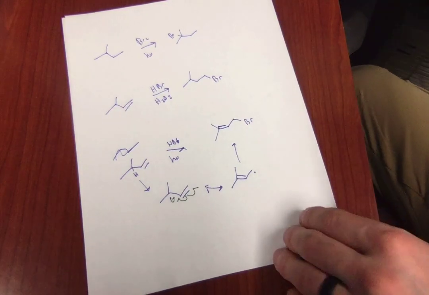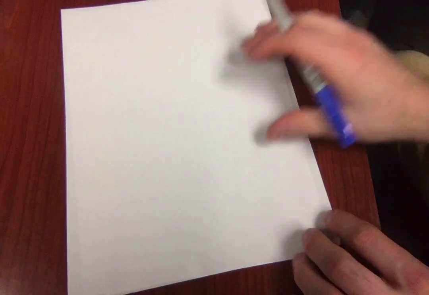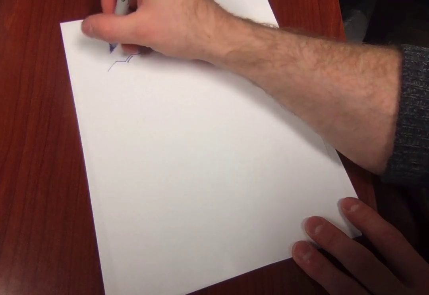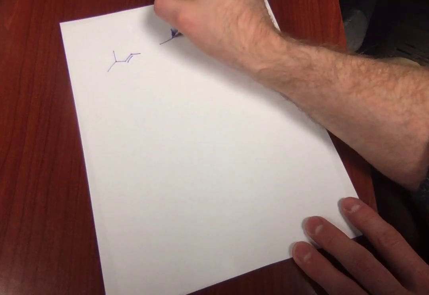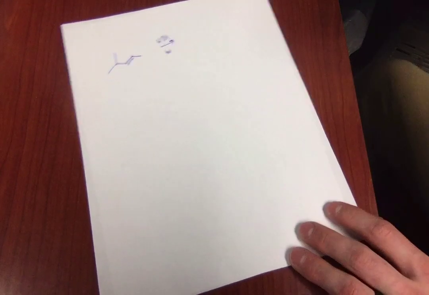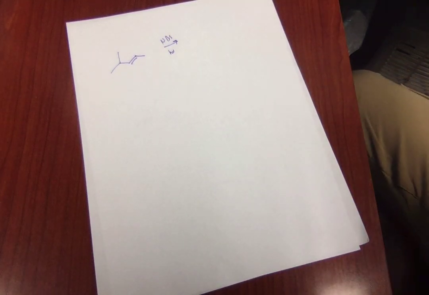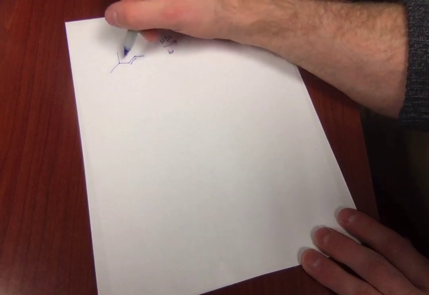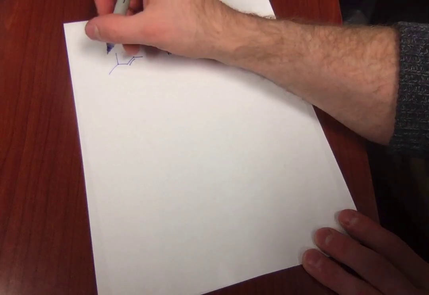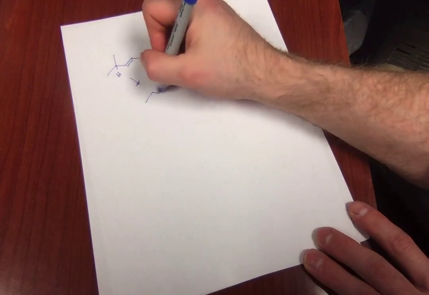Let me do one more if we have something like this here. Now we've got two different vinyl positions. So our double bond is here, one position away. We've got a tertiary and a primary. We're more likely to pull off that tertiary position in order to make our radical.